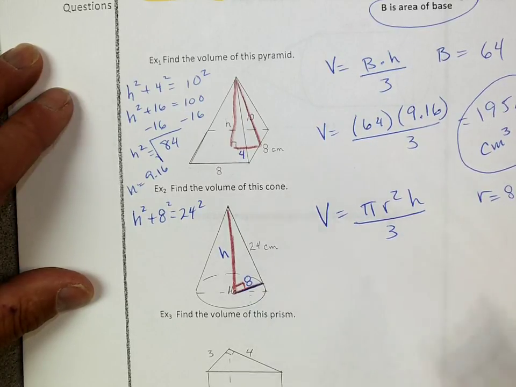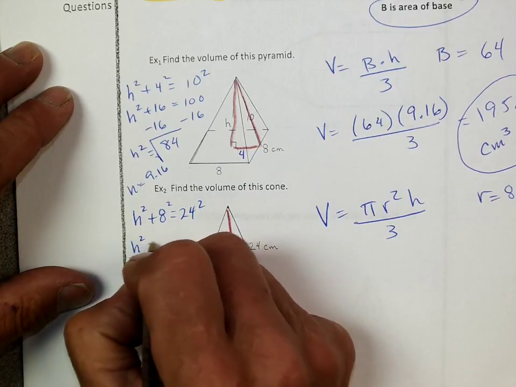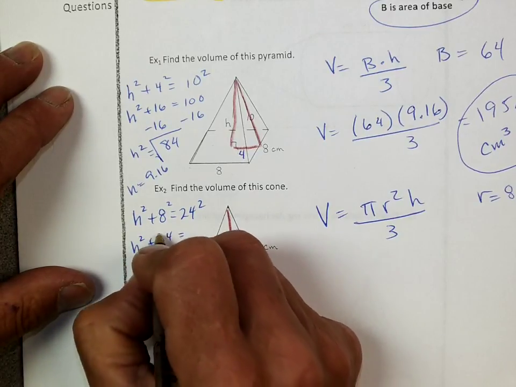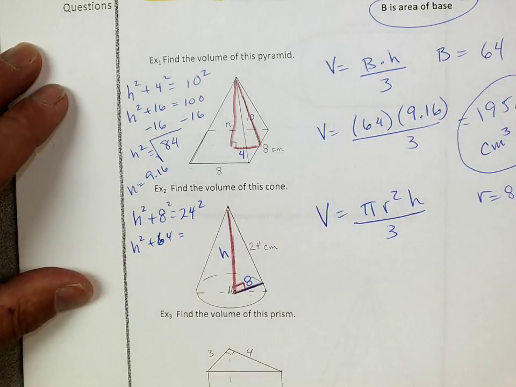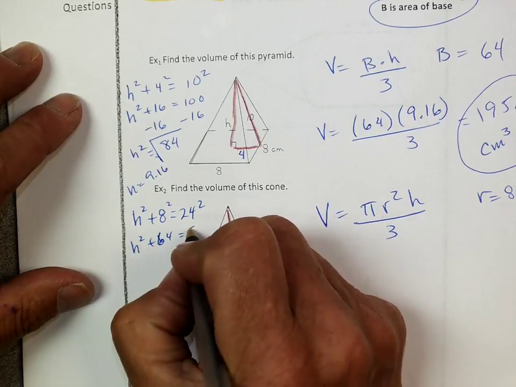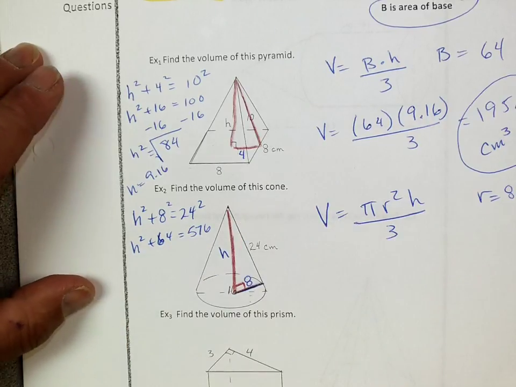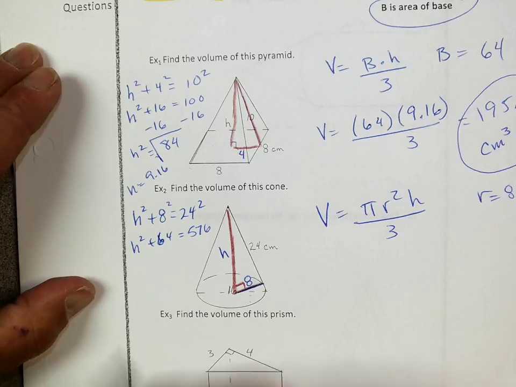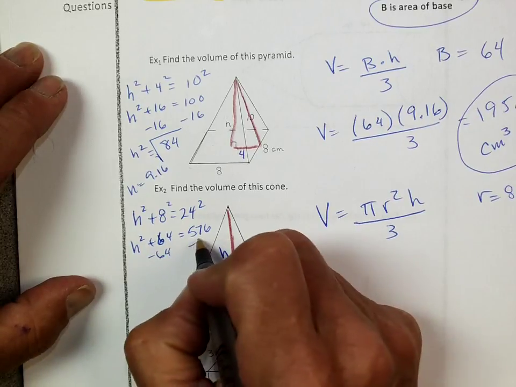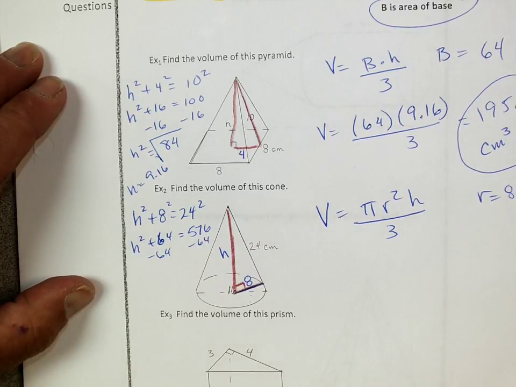So h squared plus 64 equals 24 squared, which is 576. Minus 64 is 512.